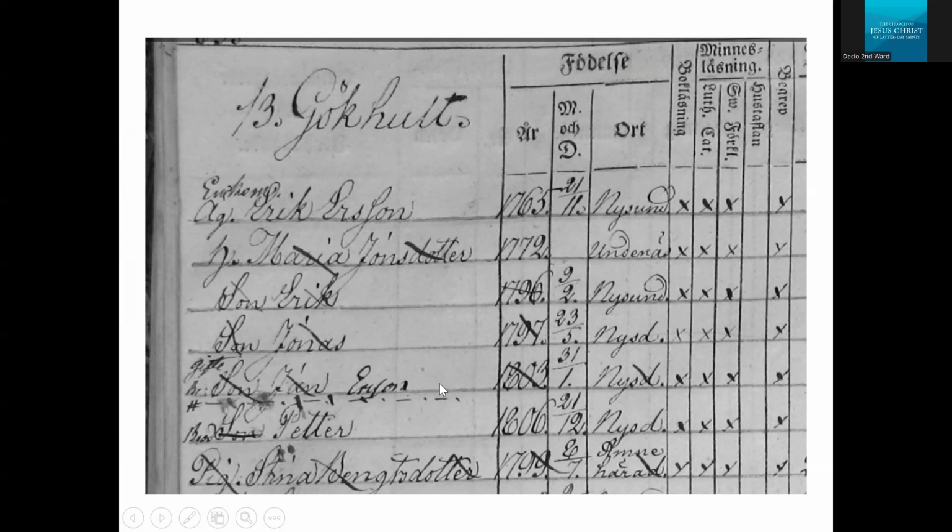You have to look down at the bottom. So there, and we know that Jan is her first husband, Jan Erison. So we know that one is right. There's a lot you can learn from this, but sometimes you have to really look at it carefully.